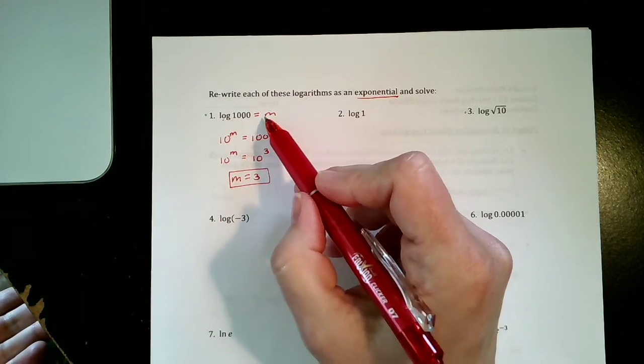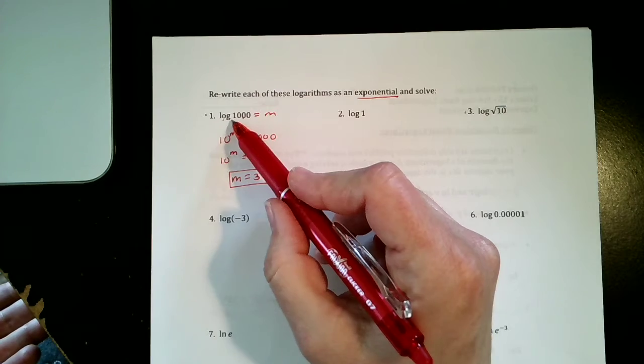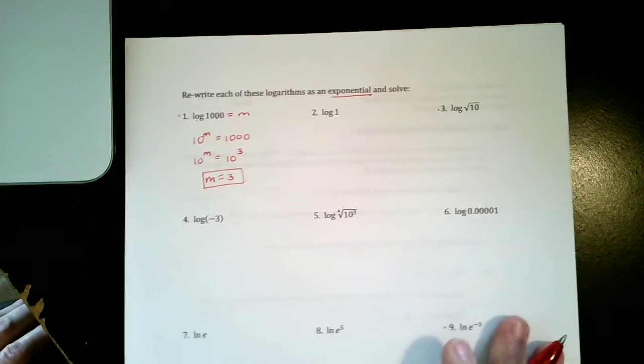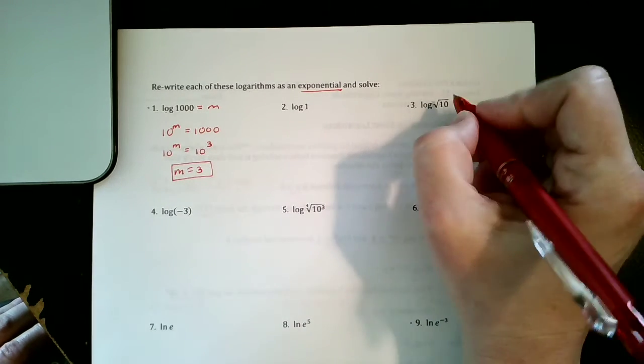Okay, remember, a logarithm is an exponent. This basically is asking, what can I raise 10 to, right? 10 to the what is equal to 1,000? And it's 3. All right, I'm going to skip number 2. Let's go to number 3.